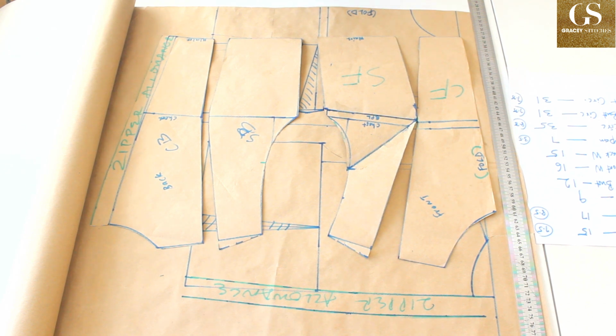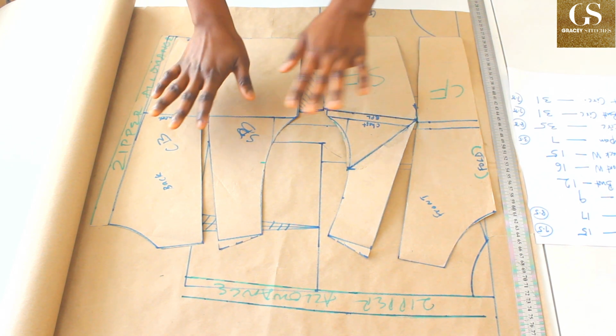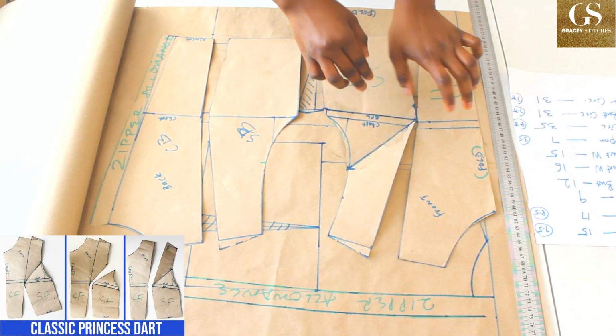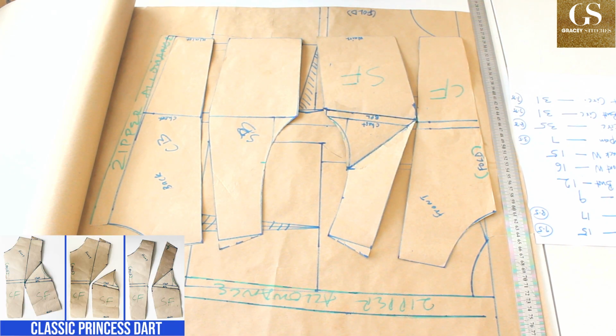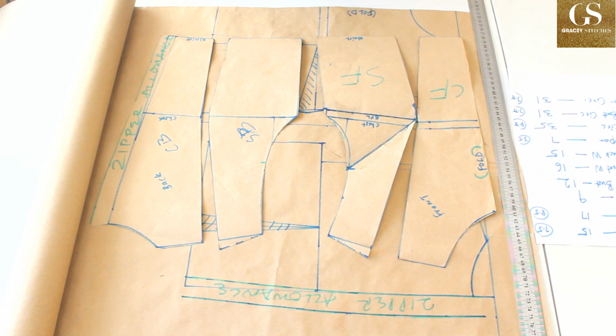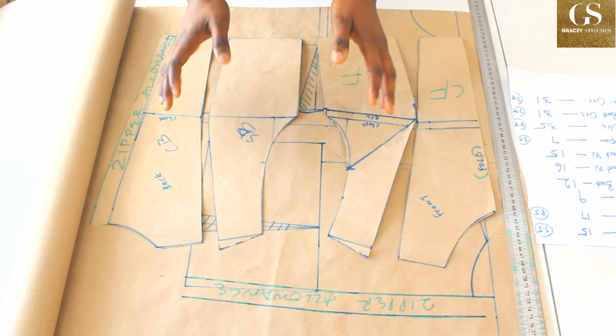Remember that in the last class what we discussed was just the classic princess dart, and in that tutorial, which is this pattern right here on the table, what I told you was that we were not going to do any form of contouring. Do you remember? And then I also told you that you're going to get a very reasonable amount of fit when you use this method.